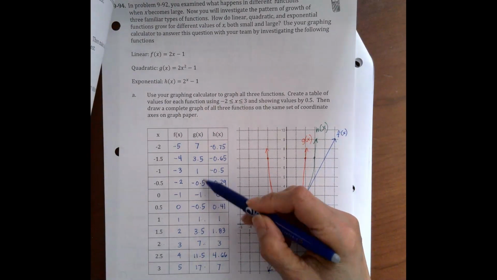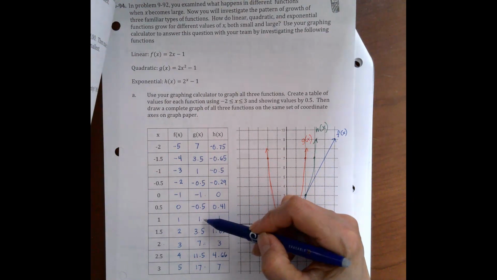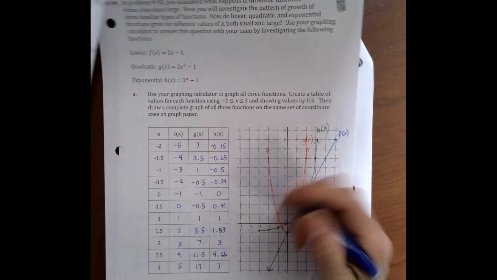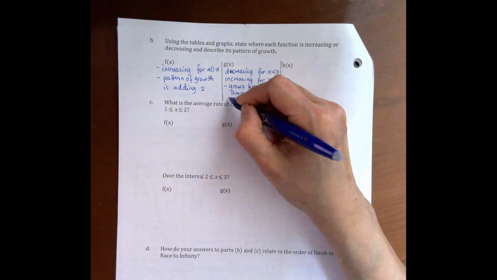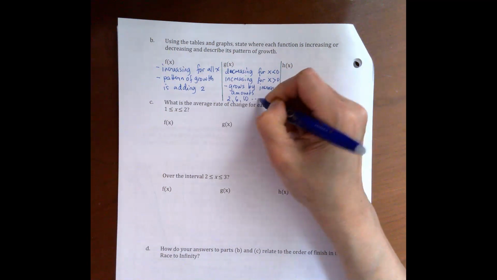Again, from negative 1 to 1, there is an increase of 2. From 1 to 7, there is an increase of 6. And from 7 to 17, there is an increase of 10. So, increasing amounts from 2 to 6 to 10 and so on.